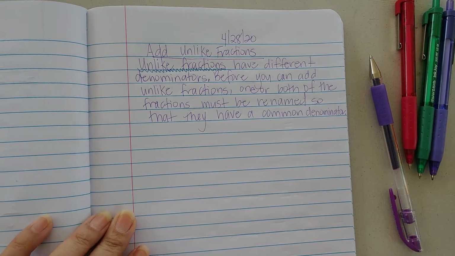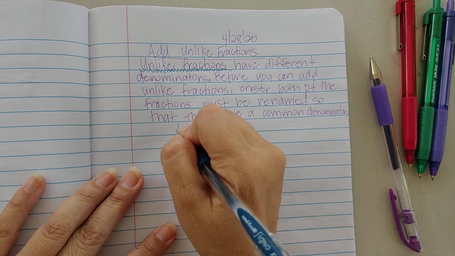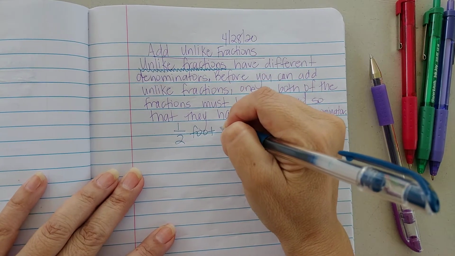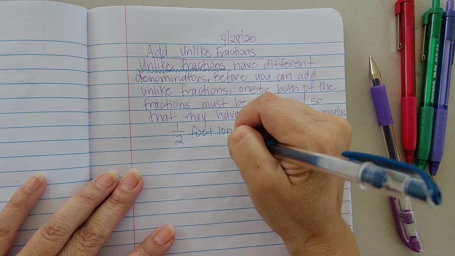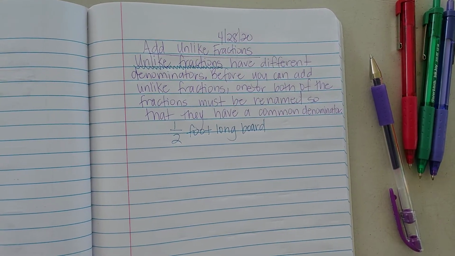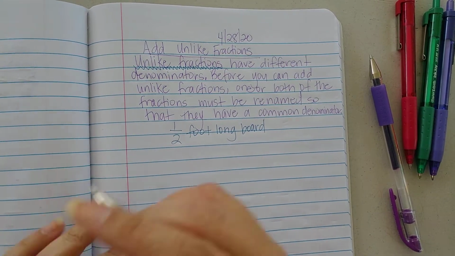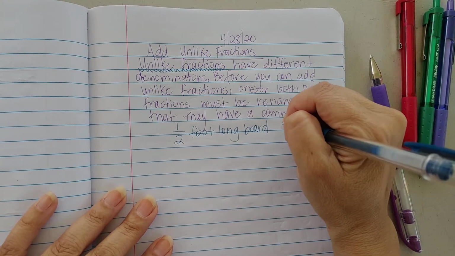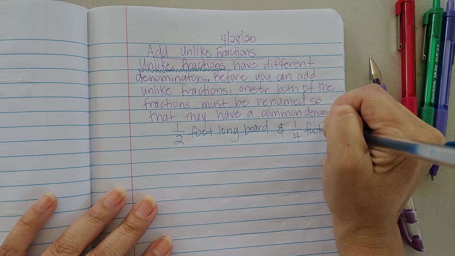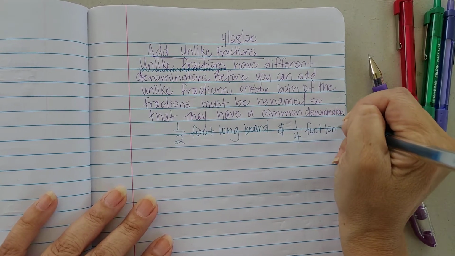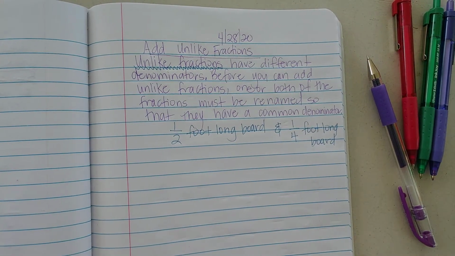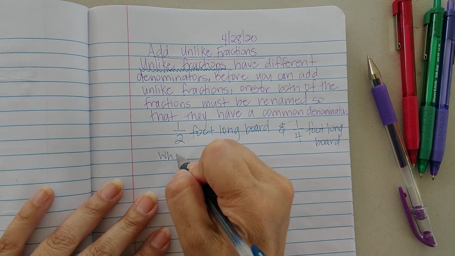So for example, say we have one board. I have a 1/2 foot long board. And another board is 1/4 of a foot long. What is the total length, basically?